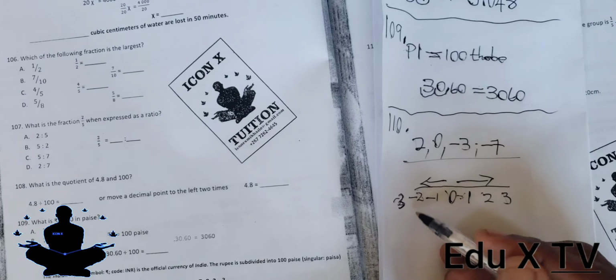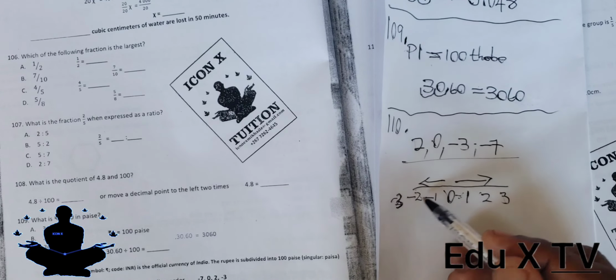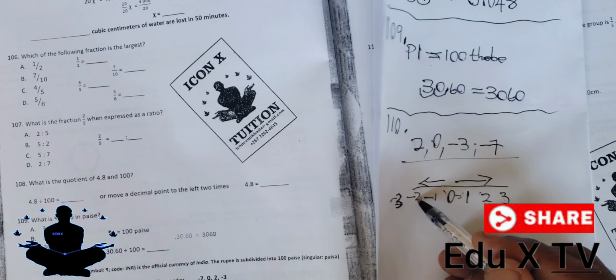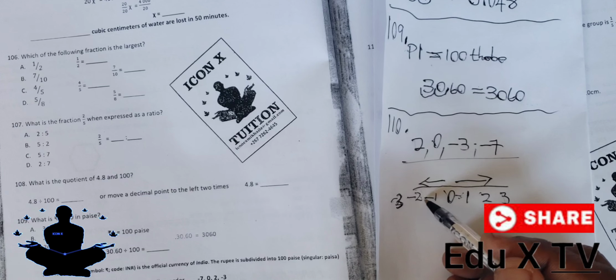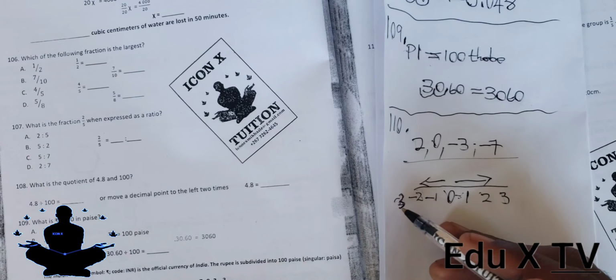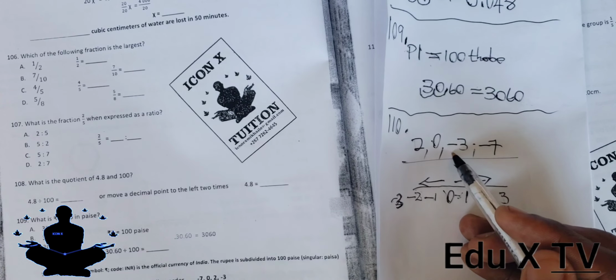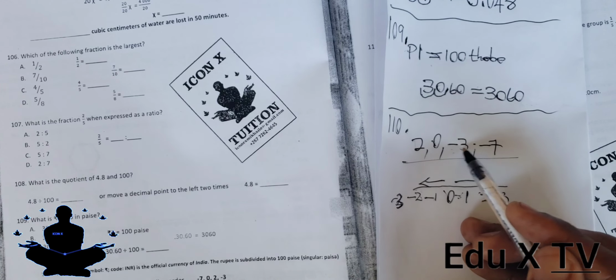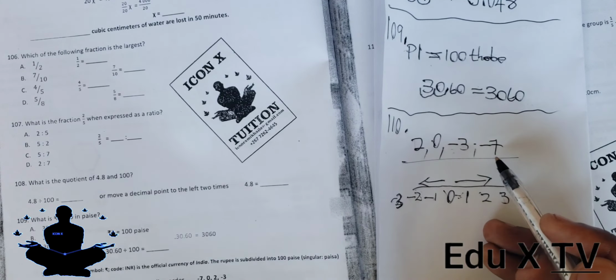Because -3, this one is big. -1 is bigger than -2, just like the negative. So here on our list, -3 is bigger than -7.